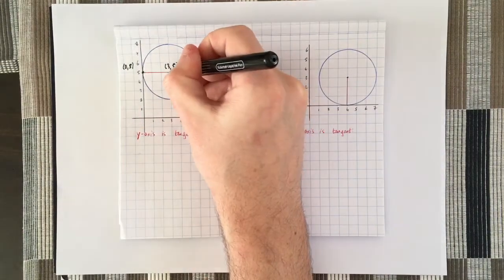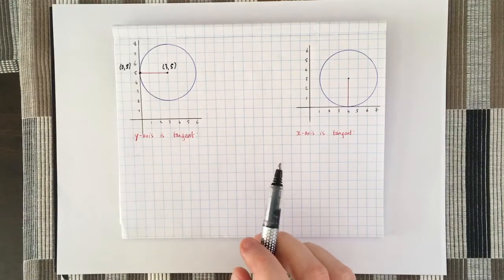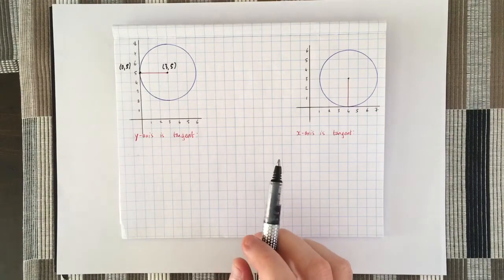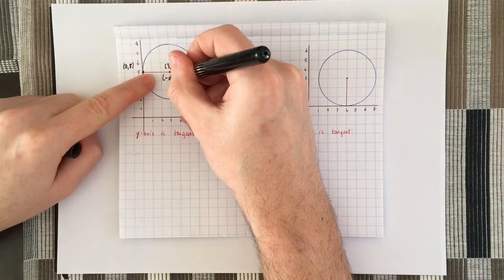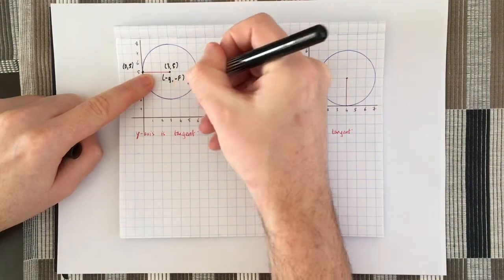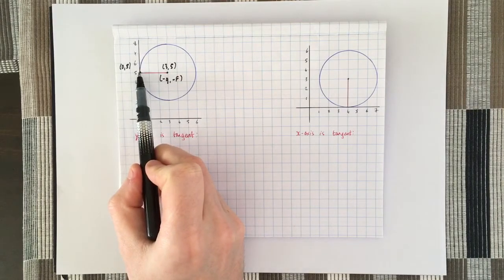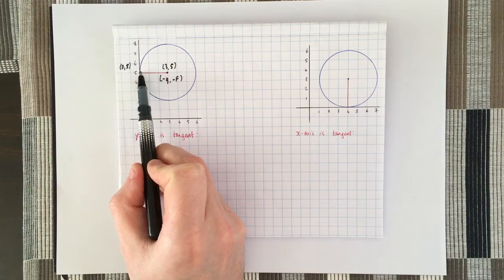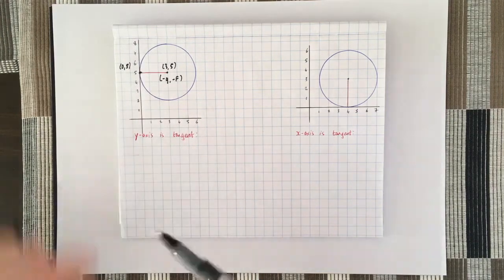Now, instead of looking at numbers and looking at it a bit more abstractly, when I'm dealing with the G, F, and C equation, my center is minus G, minus F. So that means this point over here must be 0, minus F. Whatever minus F is, that's how far up this point is.